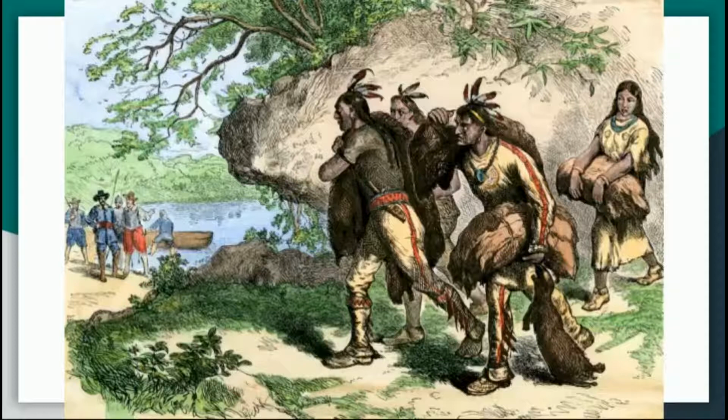France wants to go and get it, but here's the big difference between France and Spain. Spain exploits and takes from the natives. In contrast, the French trade with the natives. So that's the number one difference. Out of all three, the French are the nicest to the Native Americans.